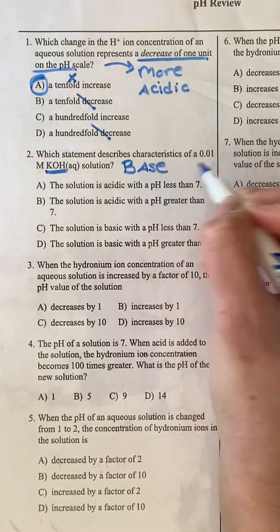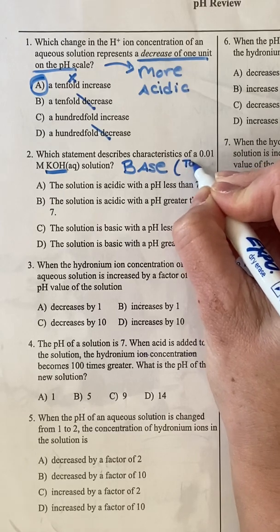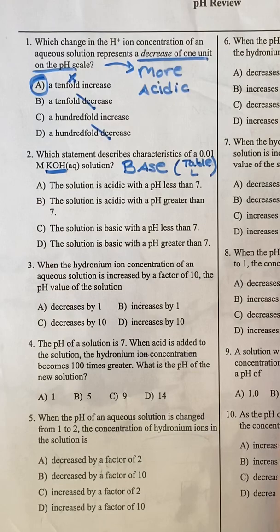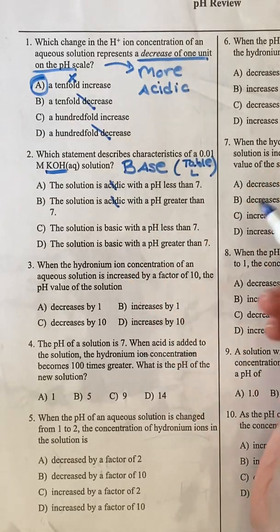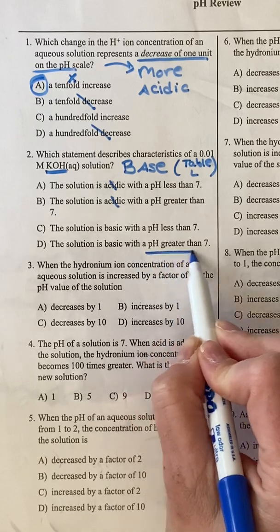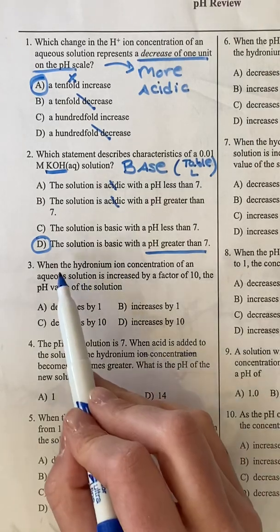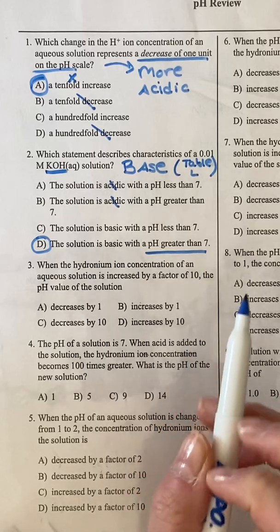Remember, take a look at table L. All right, table K, table L, those are your acid and base tables. So since I have a base, I'm going to get rid of the choices that are calling it acidic. And if it's a base, the pH has to be greater than 7. So my answer is D.